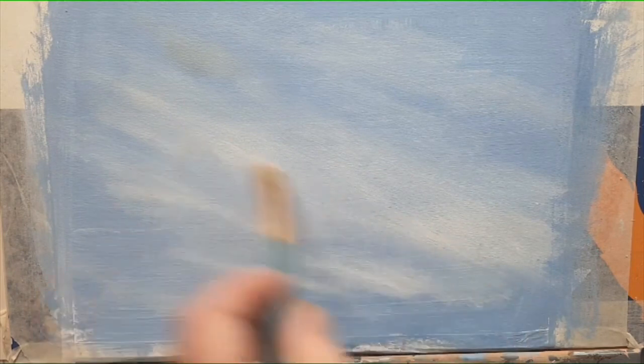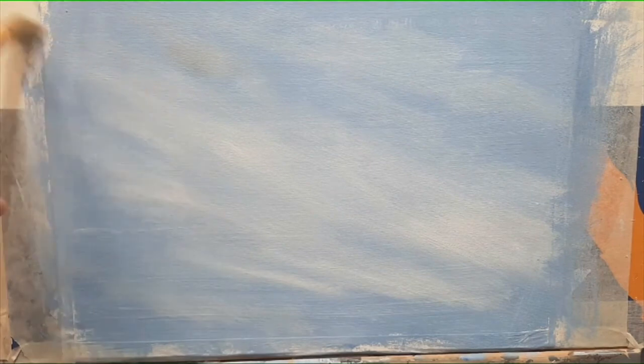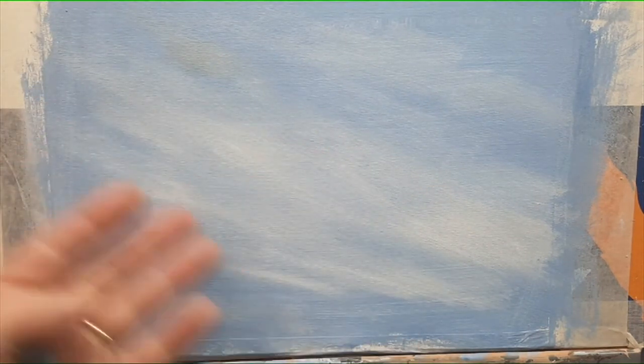And I'm now dragging with that bigger brush just to force the issue a wee bit, to have a bit more wispiness in the cloud. So there's no more paint going on. I'm just playing around with the paint that I've got here to see if I can create a more dragged out, wispy sort of quality to it.